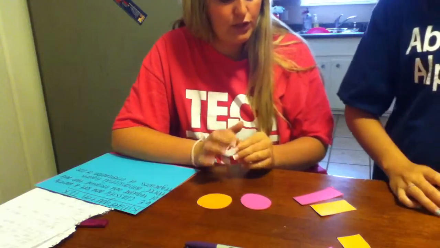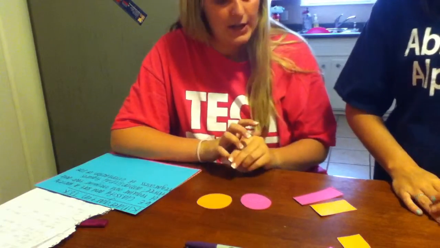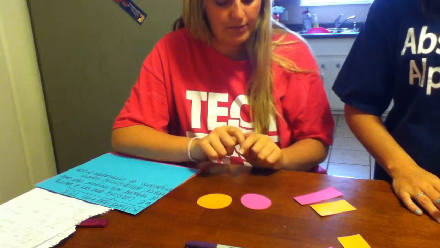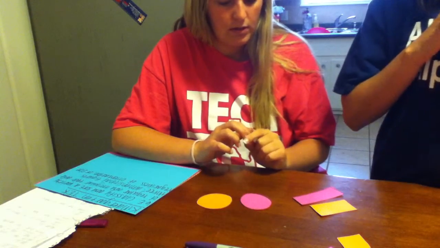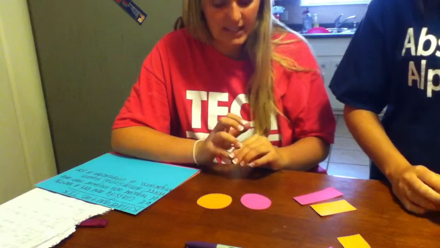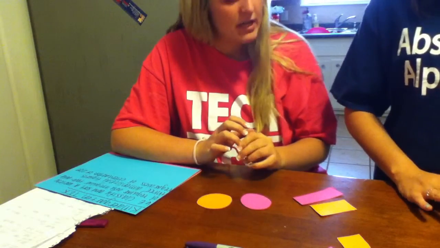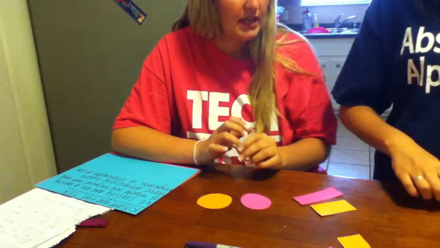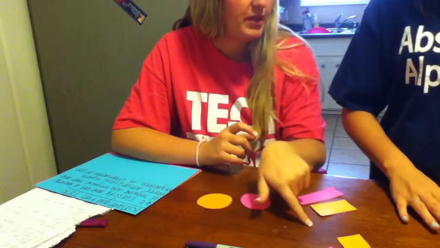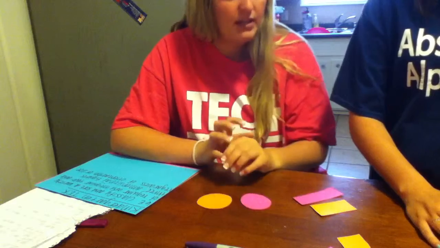Okay, so you got 3 different groups, right? Mhm. Okay, so what are these? They're like Easter eggs, I guess. Kind of like Easter eggs, yeah. Okay, and what do these kind of look like to you? Doors. Yeah, they're similar to doors. And maybe if these are doors, what would these be on your house? Like a window. Yeah, so they're kind of like windows.